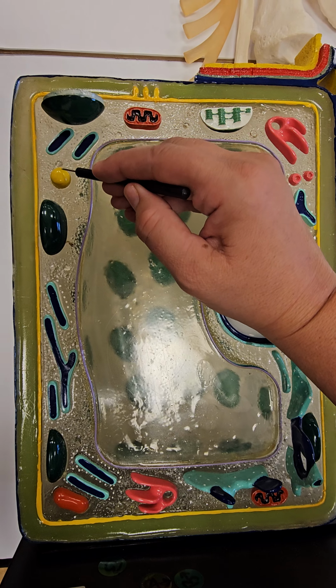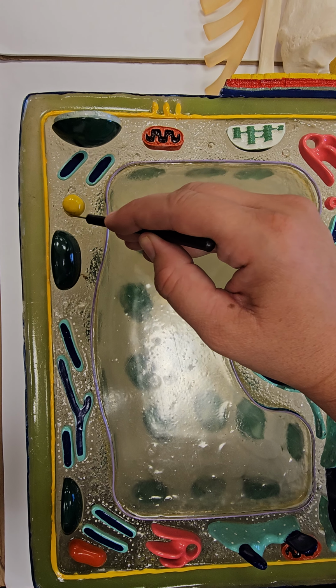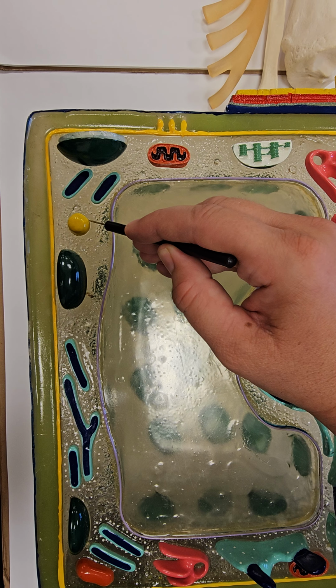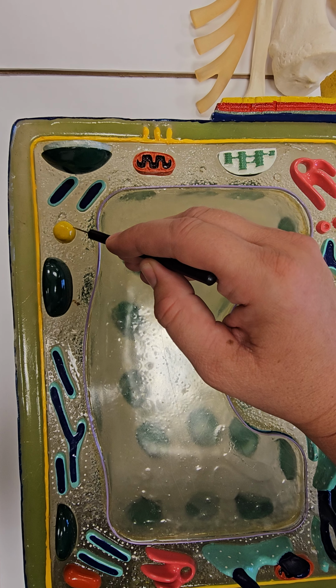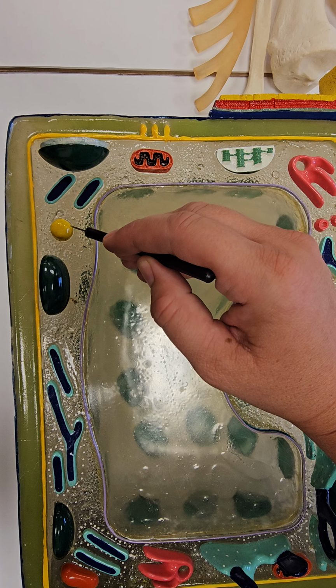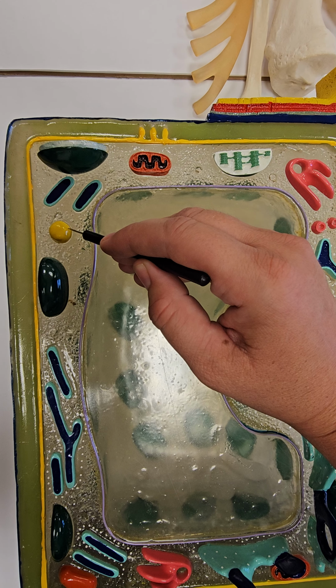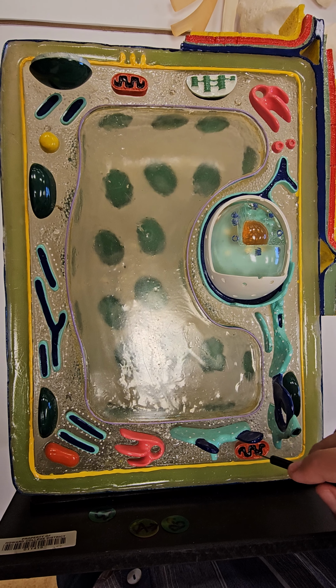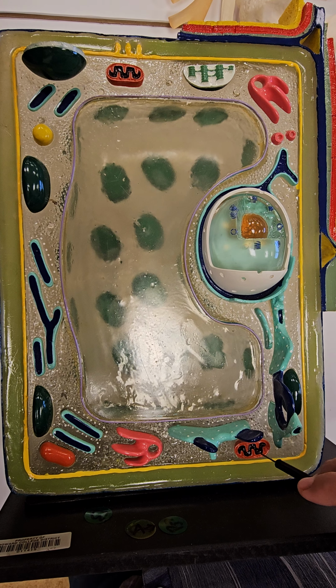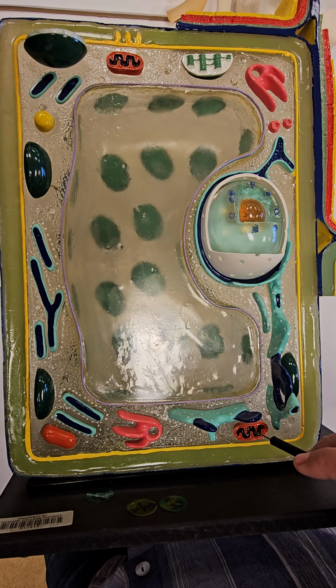This guy right here is a peroxisome. Your peroxisome is found in both the animal and the plant. It is going to have hydrogen peroxide in it, which helps detoxify the cell, and it also functions in breaking down fatty acids. The mitochondria is found in all eukaryotic cells. It is going to function in cellular respiration and production of ATP. We call it the powerhouse of the cell.